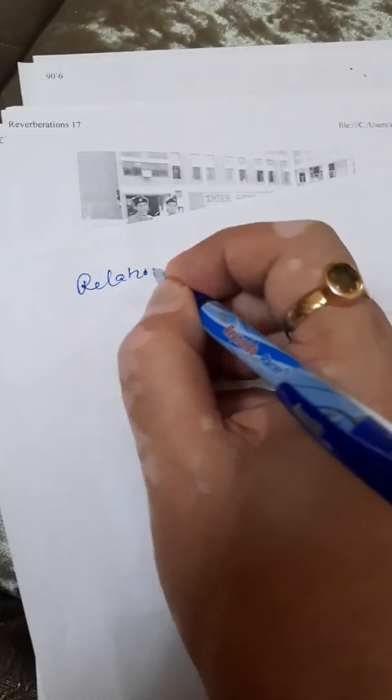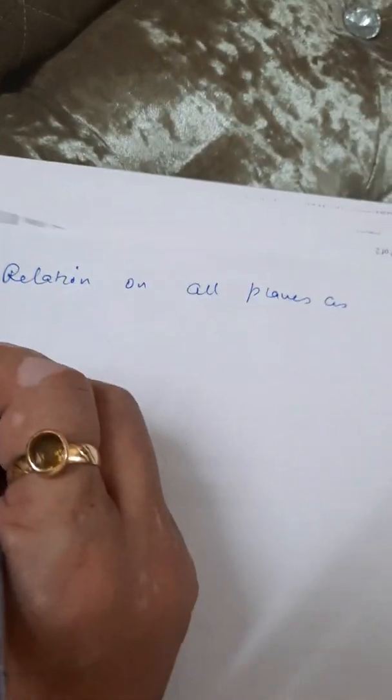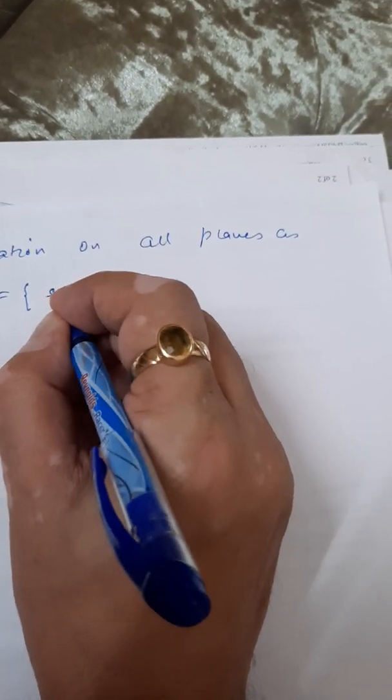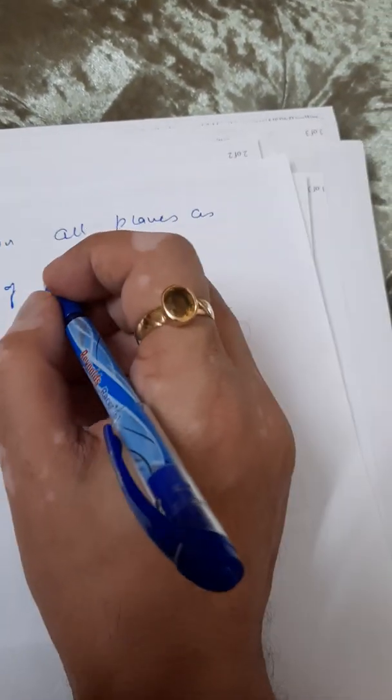Now, last question. I define the relation on all planes. Relation on all planes as R4 equals the set of all triangles.